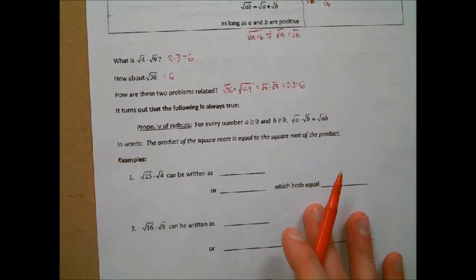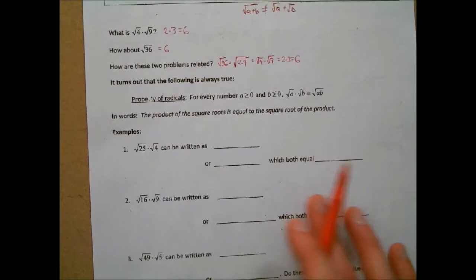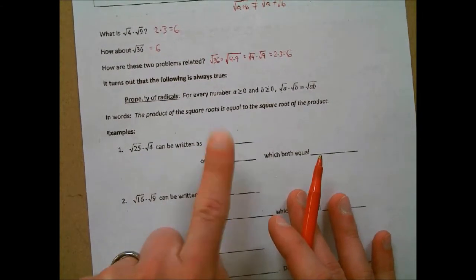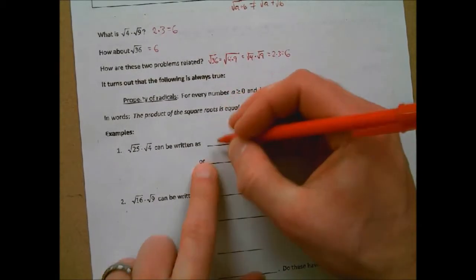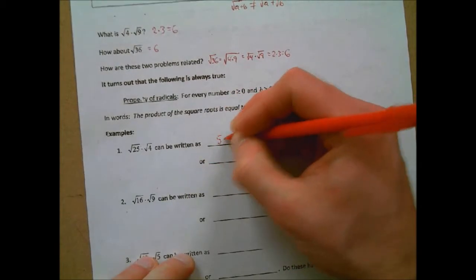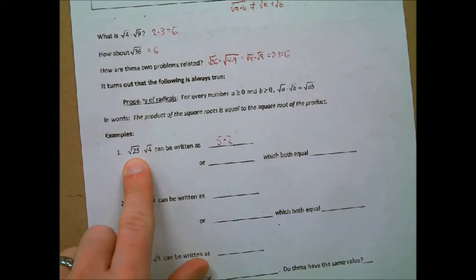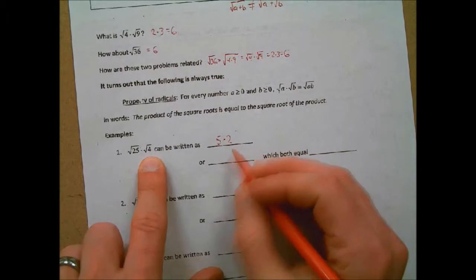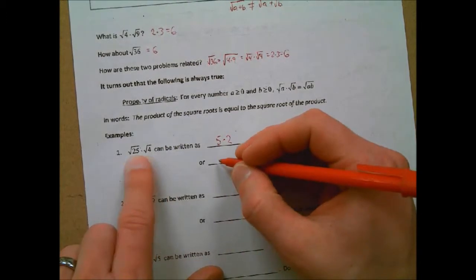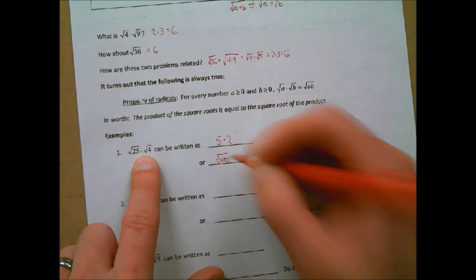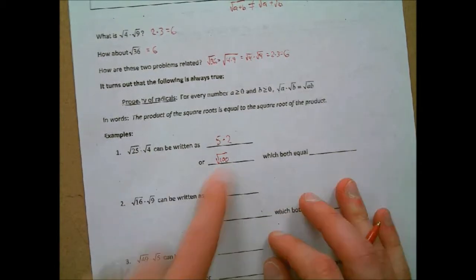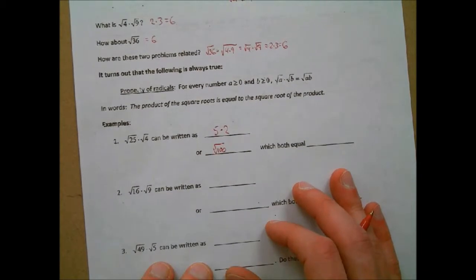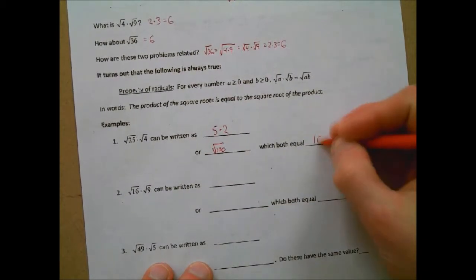So let's take a look at some examples here. The square root of 25 times the square root of 4 can be written as, right, we can make it 5 times 2, because what's the square root of 25? Just 5, and the square root of 4 is just 2. So we could write it like this, or we could multiply those two numbers together and get the square root of 100, right? 25 times 4 and get root 100. But what does 5 times 2 equal, and what does the square root of 100 equal? Both are equal to 10. Okay?